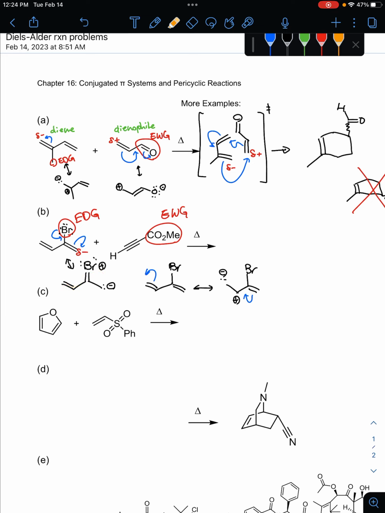And this structure I just drew here is a secondary carbocation that does not meet the octet. So the original resonance structure I drew earlier is a better resonance. So we can be confident about the position of the partial negative charge.